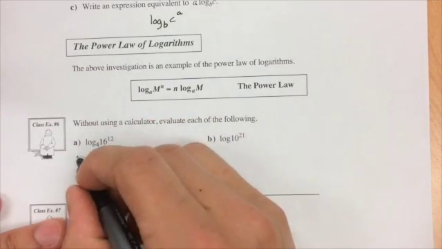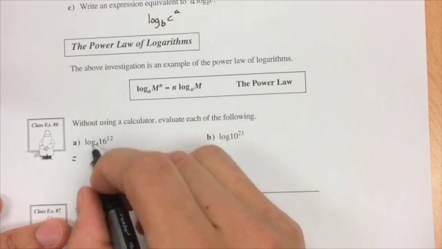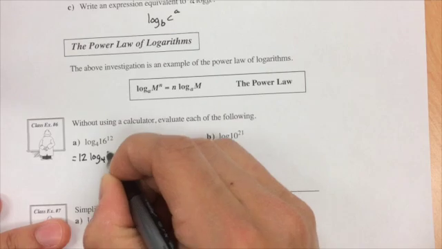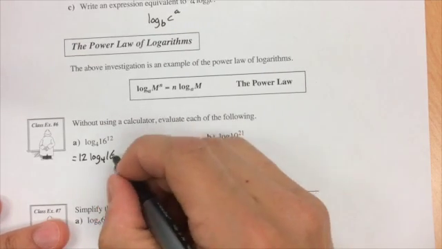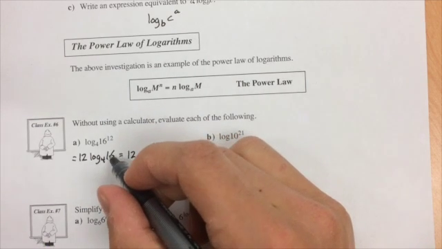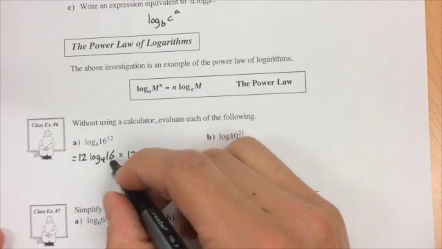Well, if I use this logic, then I know that n is going to become my coefficient in front of 12 log 4 of 16. Now, I know that 16 can be expressed as 4 squared.